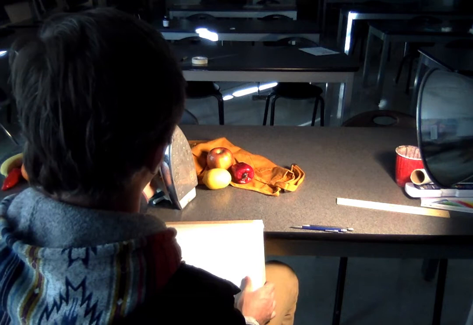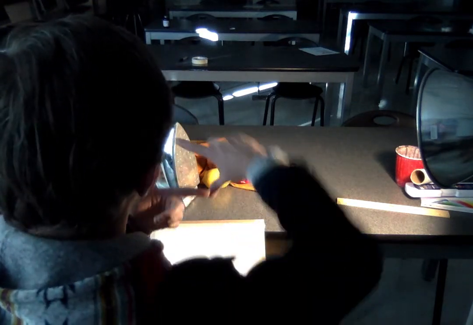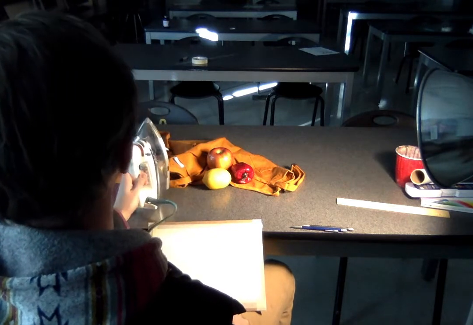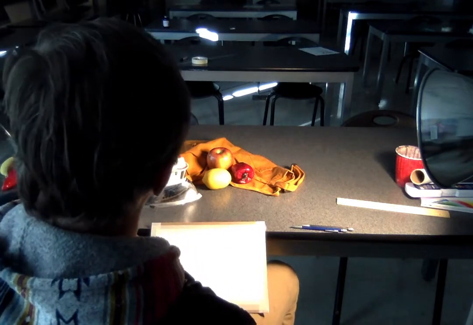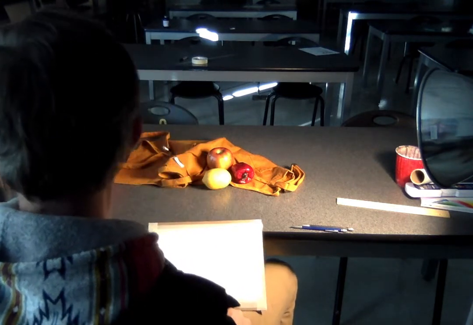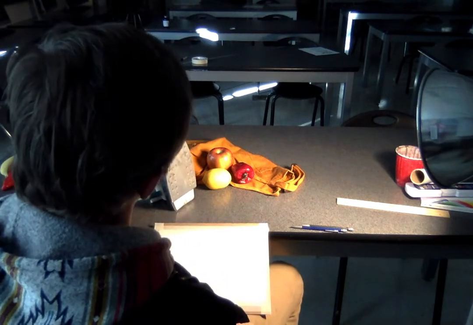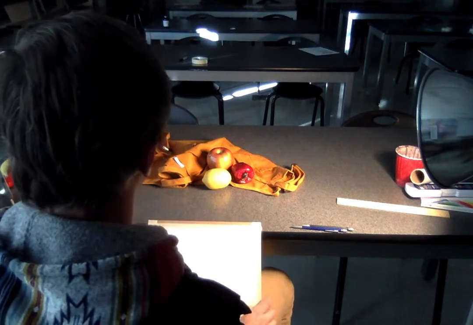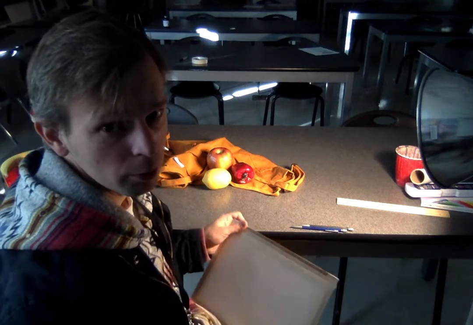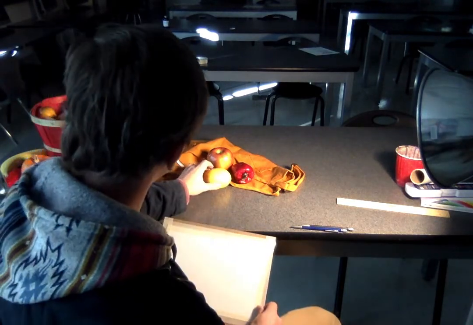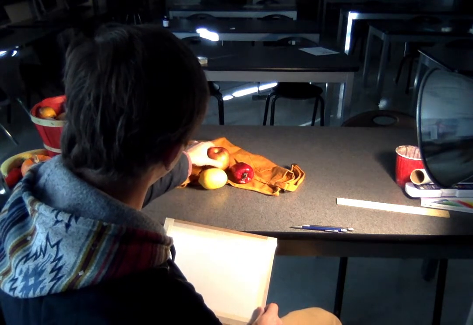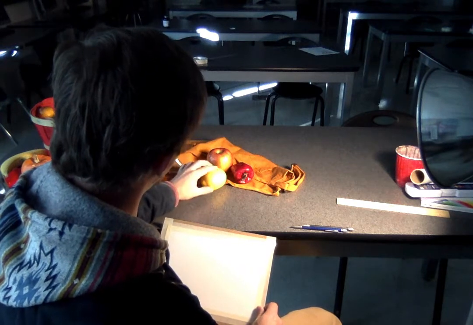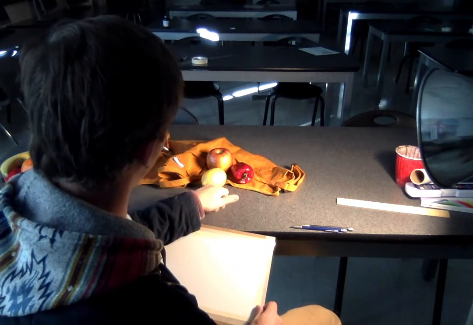Maybe I'll do that separate. I don't know. That would totally change the dynamic. Yeah, we're gonna leave that out for now. Okay. Once I know what my setup is gonna be like, yeah, I like that. I like how the shadow's falling on that.